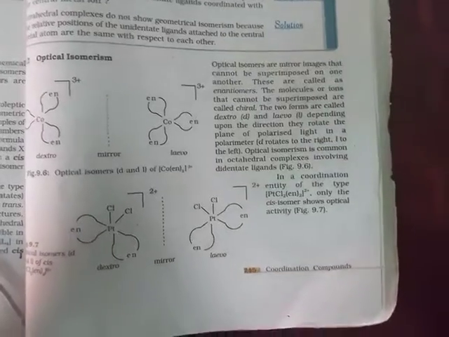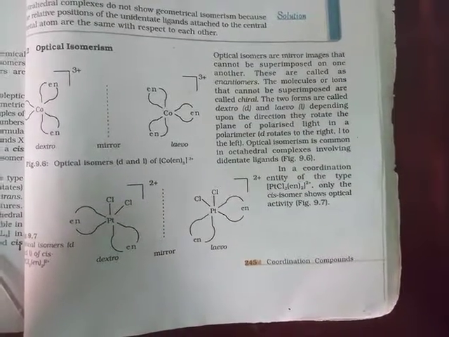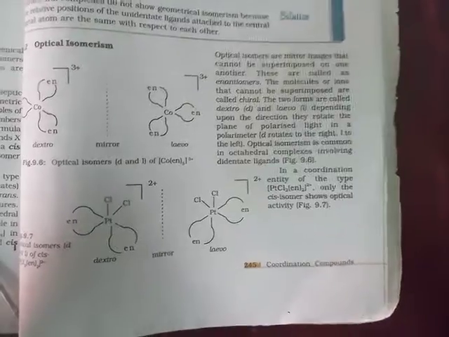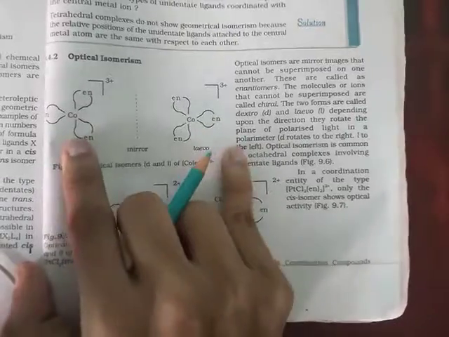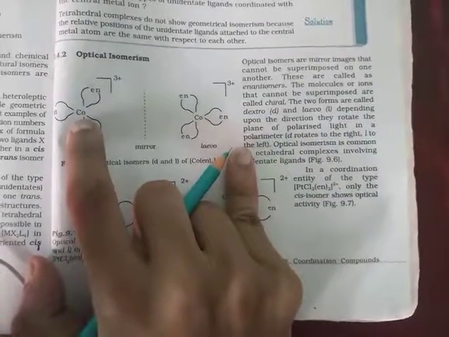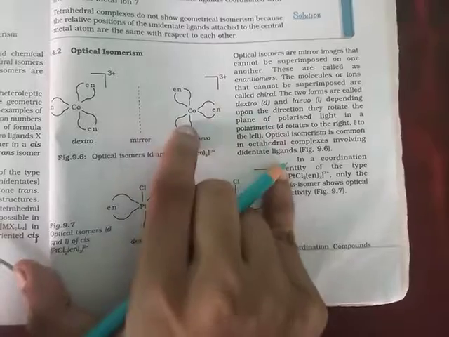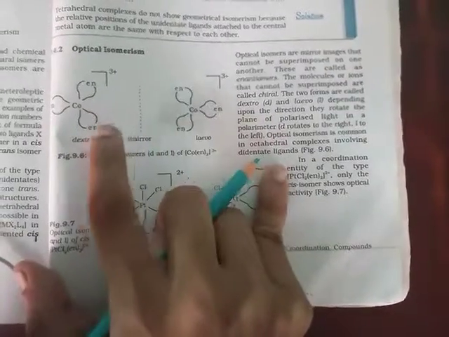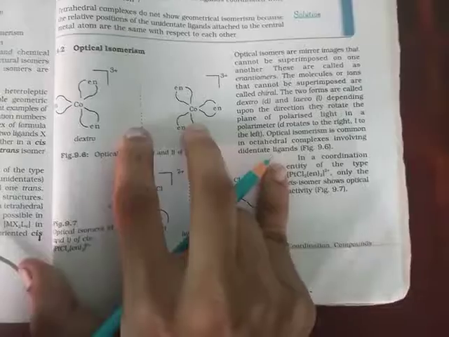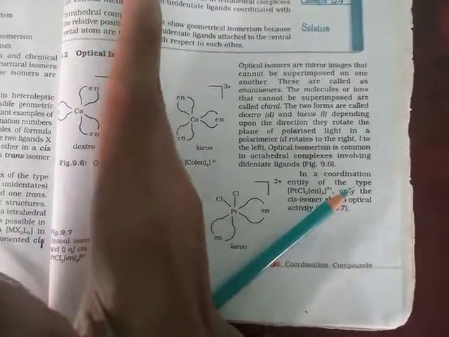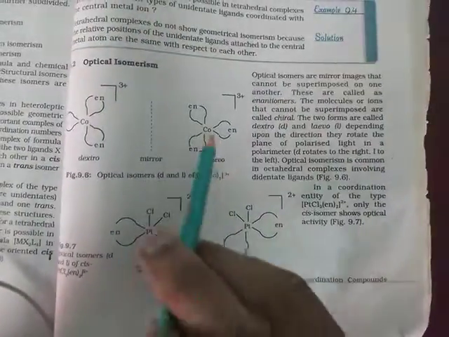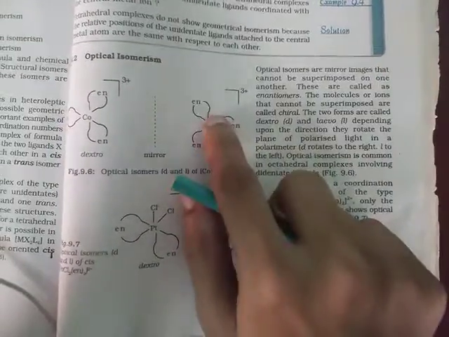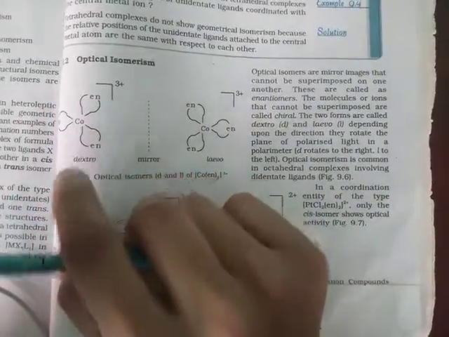The next type of isomerism is optical isomerism. What is optical isomerism? What are optical isomers? First of all, let's see that by an example. Say this is a coordination compound, Co(en)3, and this is also Co(en)3. If we put a mirror in front of this structure, we see that this structure will be seen. Now, are these two structures superimposable on each other? Try putting this on this, you will see that these two are not superimposable.